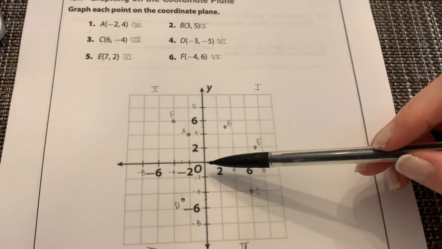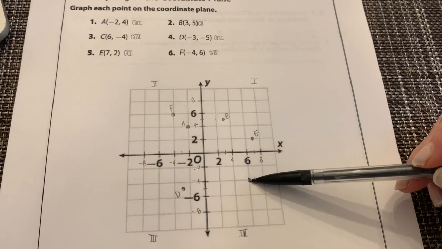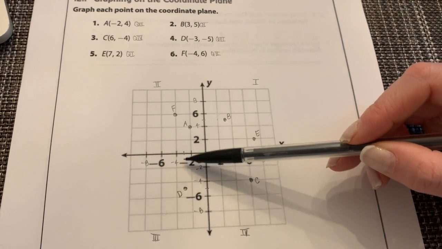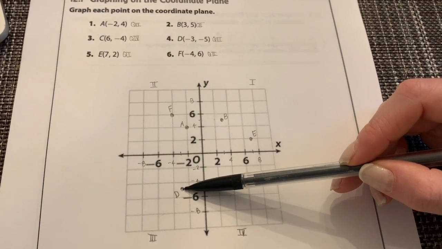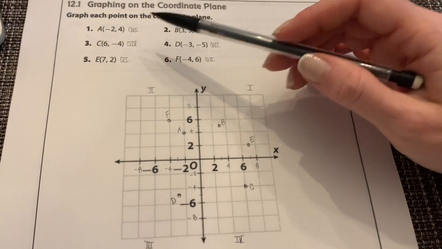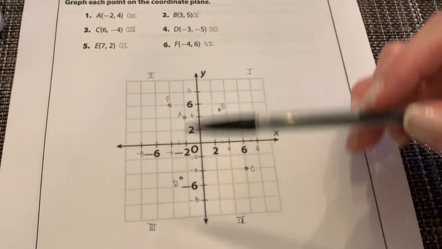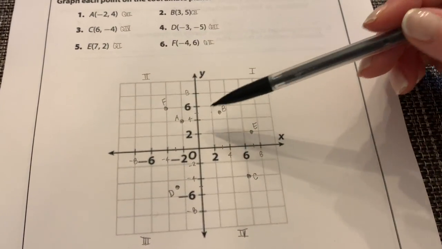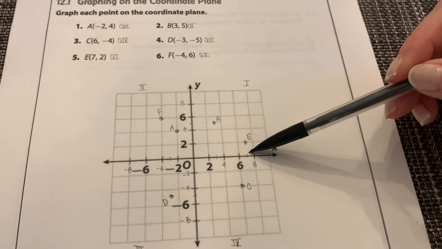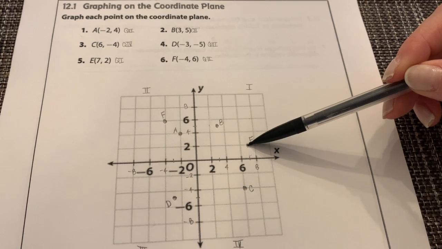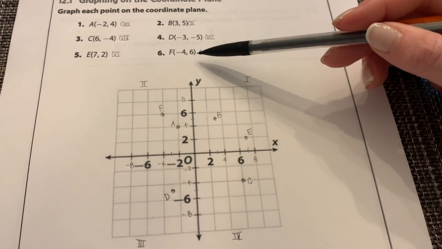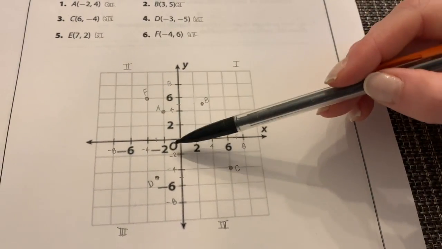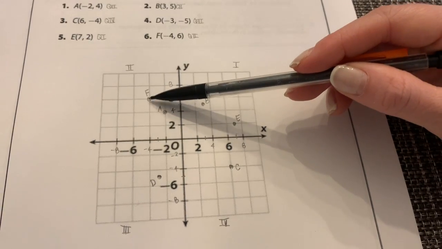Point C is at 6, -4. That's quadrant 4. D is -3, -5. So that's -3, -5, right about here. Quadrant 3. And by the way, if you ever see a point that has both numbers negative, that's automatically in quadrant 3. 7 and 2, both numbers positive, would be quadrant 1. So 7, halfway between 6 and 8. And 2 is E, that's in quadrant 1. And then finally, point F, the first number negative, second number positive, means it'll be quadrant 2. And that's -4, 6, which is right here.